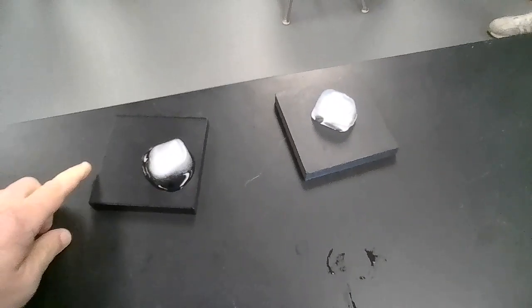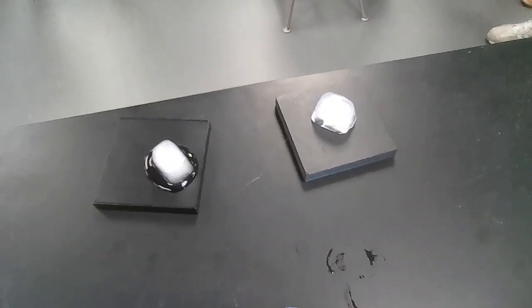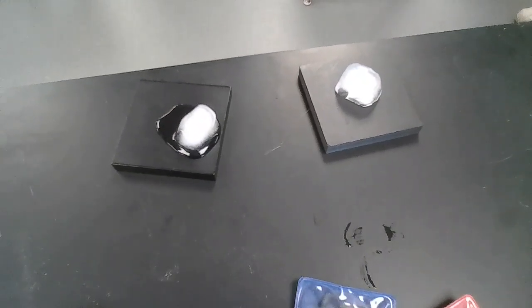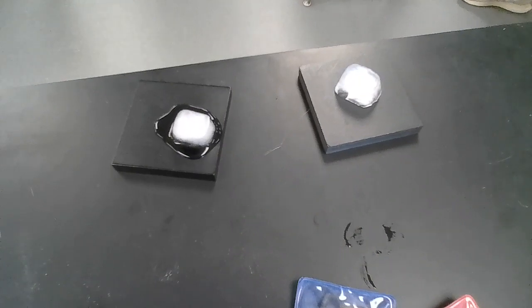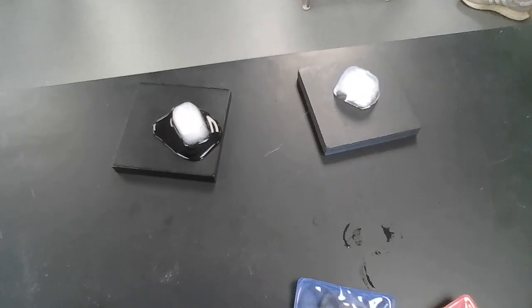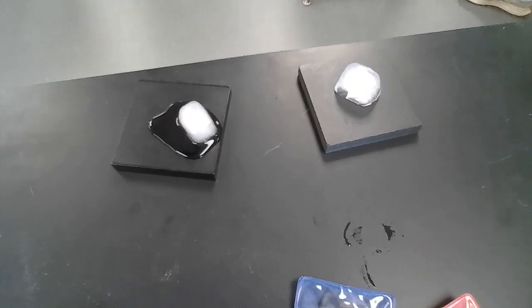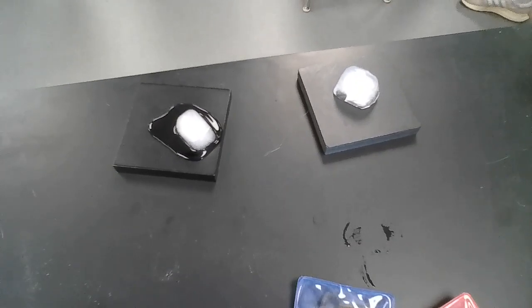Which one felt colder? The right one. The one that's melting the ice faster. Have a conversation about why the one that felt colder is melting the ice faster.